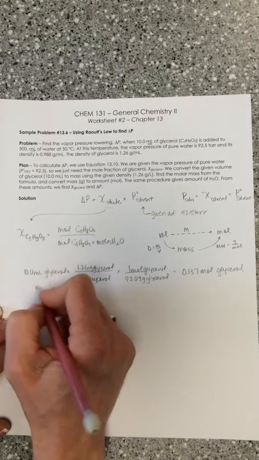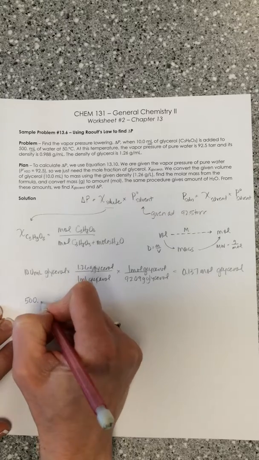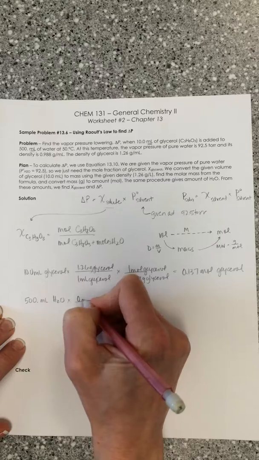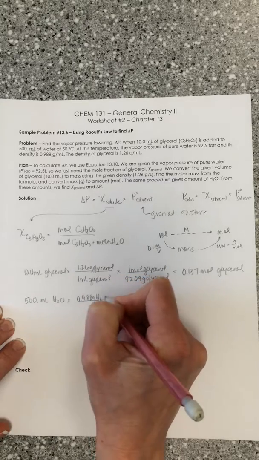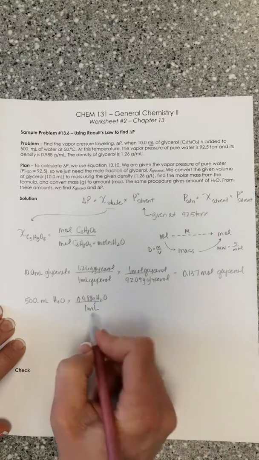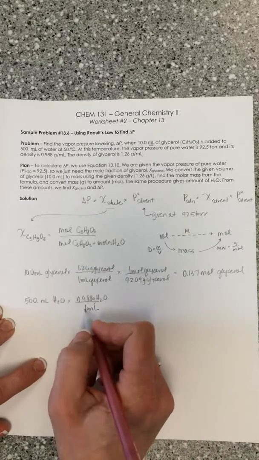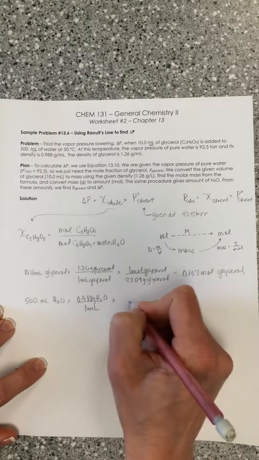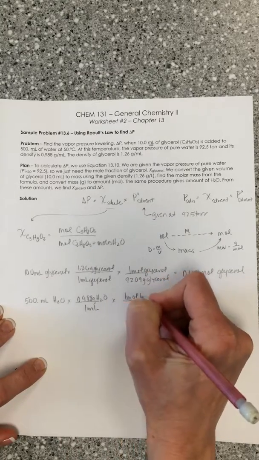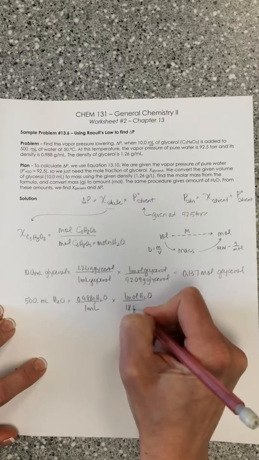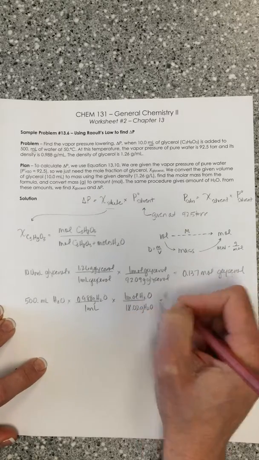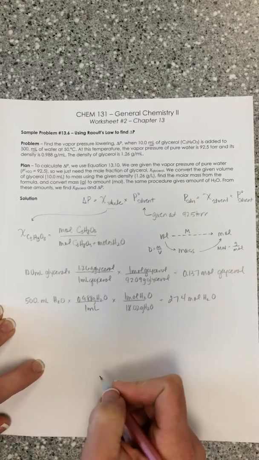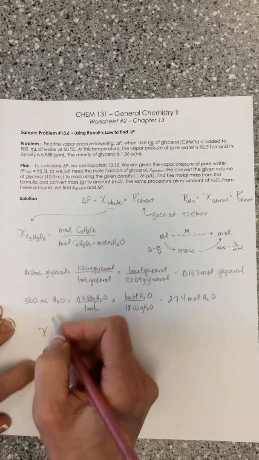Let's go through the same calculation for water. 500 milliliters of water, and that's 0.988 grams of water over 1 milliliter. And notice again, the density of water is not always 1 gram per milliliter. At 50 degrees, it's slightly less than that. And 1 mole of water is 18.02 grams. So that's 27.4 moles of water. All right, so plugging that into mole fraction.